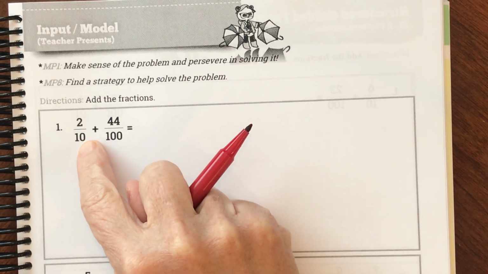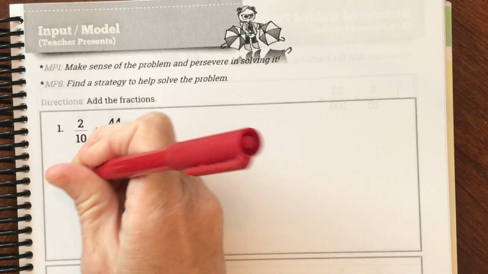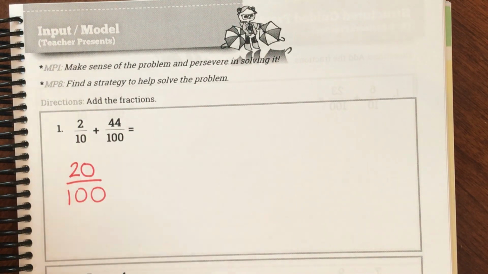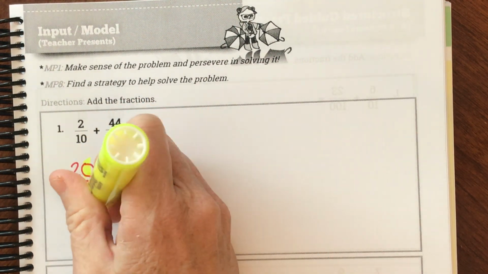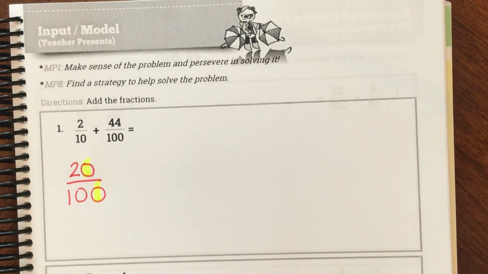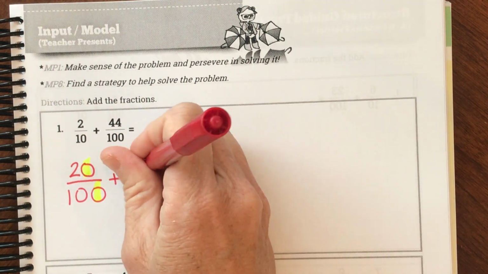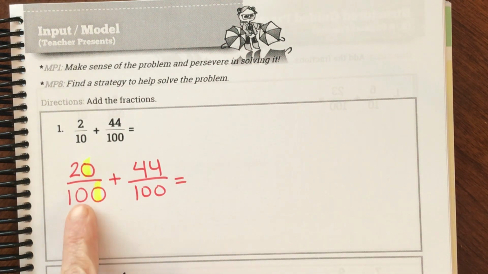What do I know about 2/10? Isn't 2/10 the same as 20 hundredths? Can't I just add a 0 to the numerator and denominator? I can, as long as I add it to both. So I can change 2/10 to 20 hundredths and leave 44 hundredths. Now I have the same denominator.